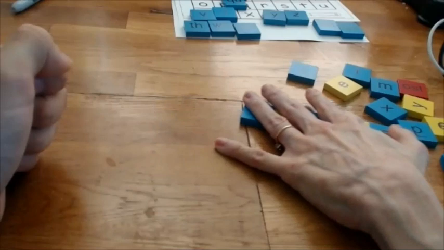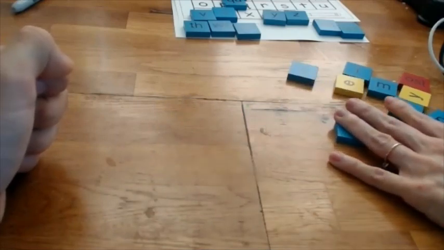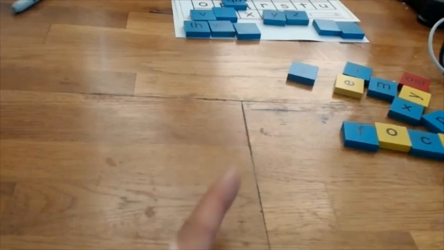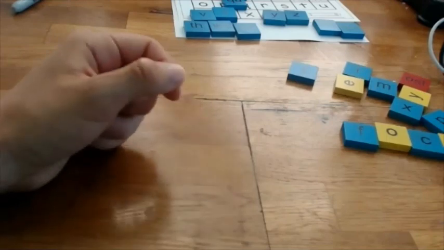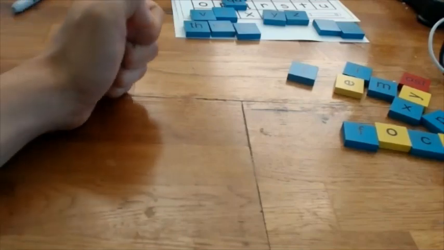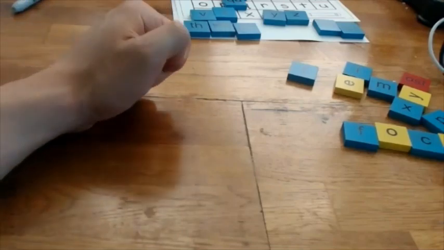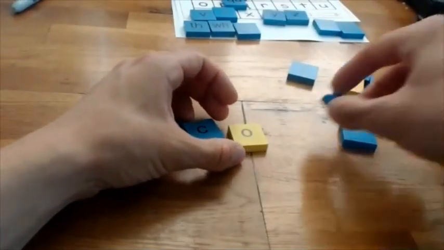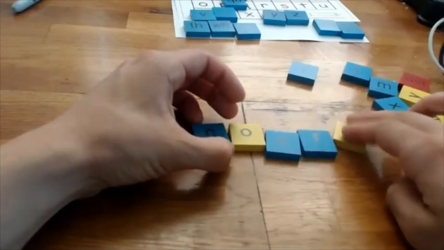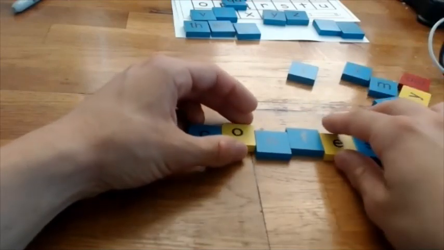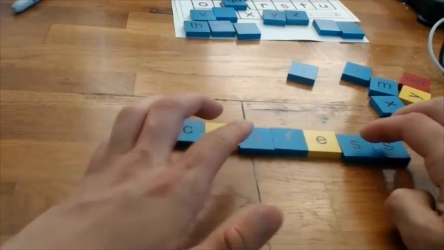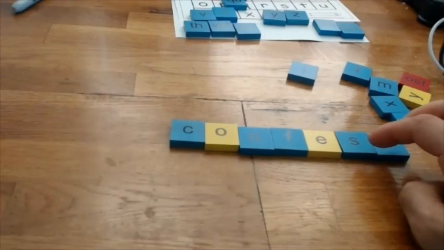Let's try confess. Tap your finger, see where the accent is. Confess. First syllable or second syllable? Second syllable. Let's spell confess. So why did we double the S in that one? Because the accent is in the second syllable.